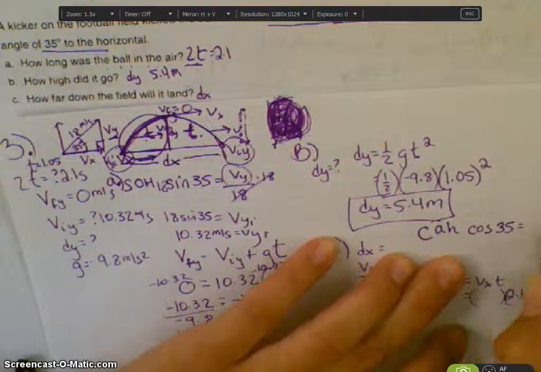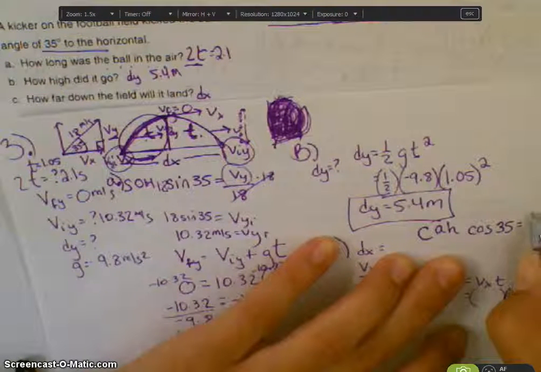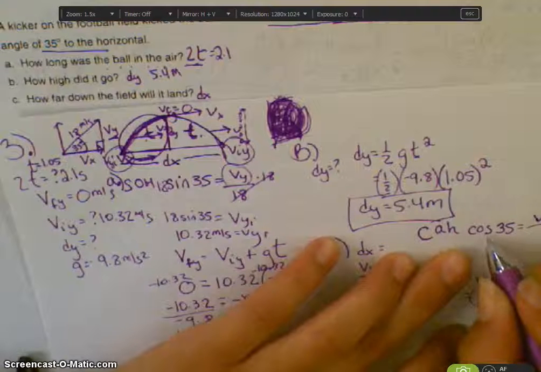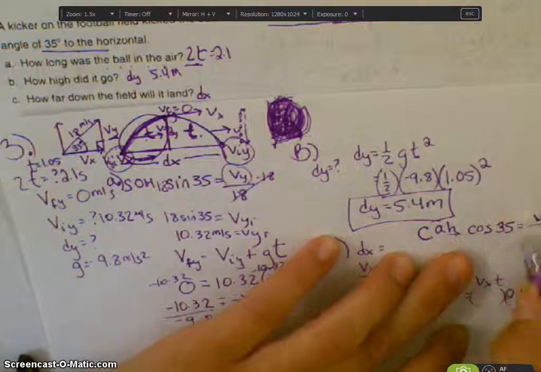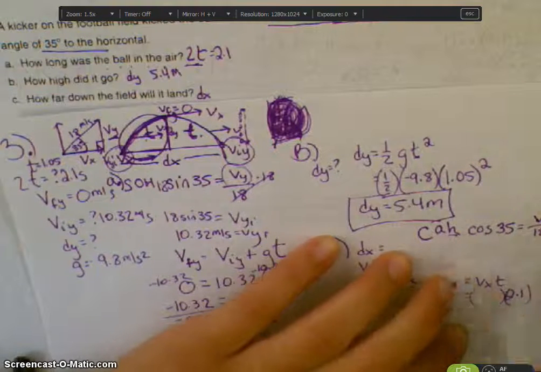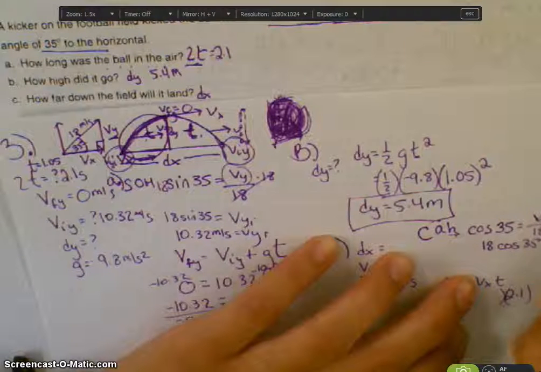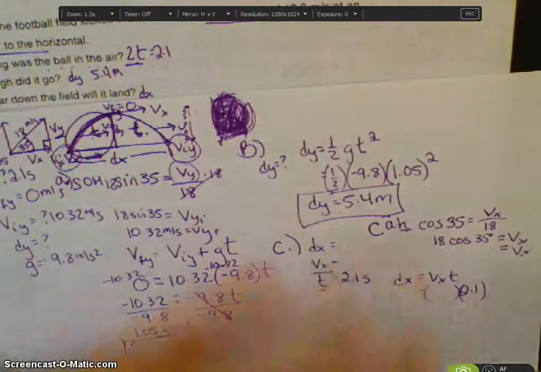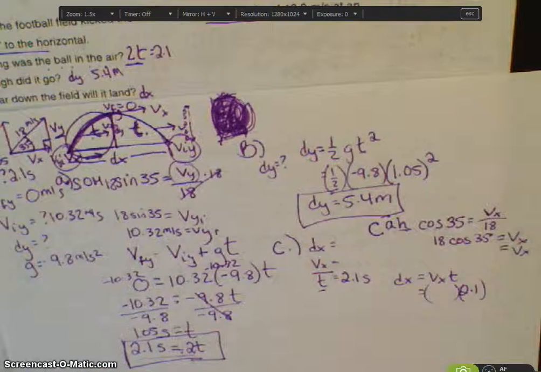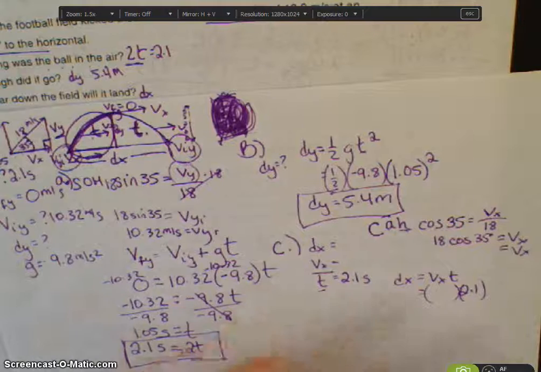Cosine of 35 equals adjacent, which is our Vx, over our hypotenuse, which is 18. So 18 cosine of 35 degrees equals Vx. What is your Vx equal? Yes, 14.7.